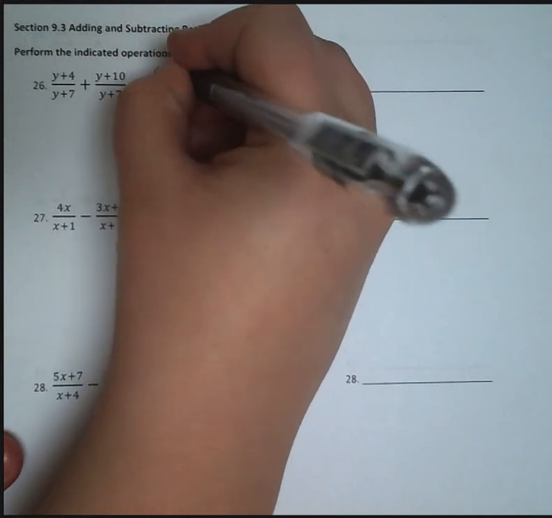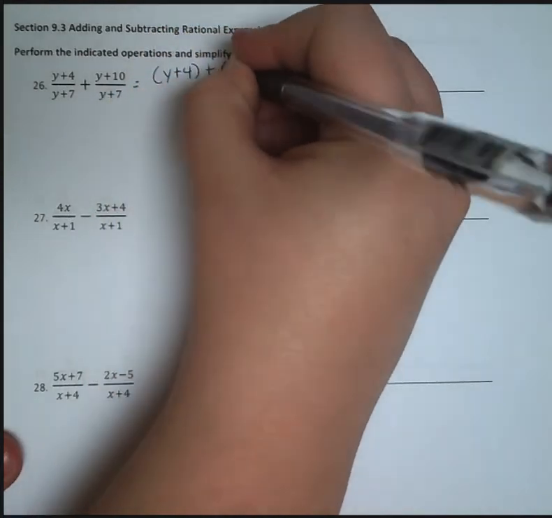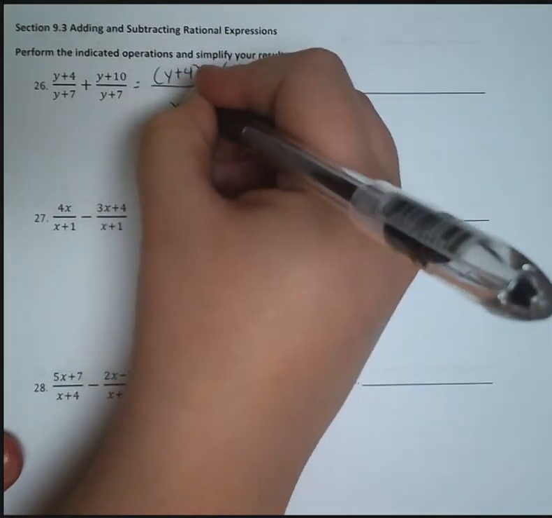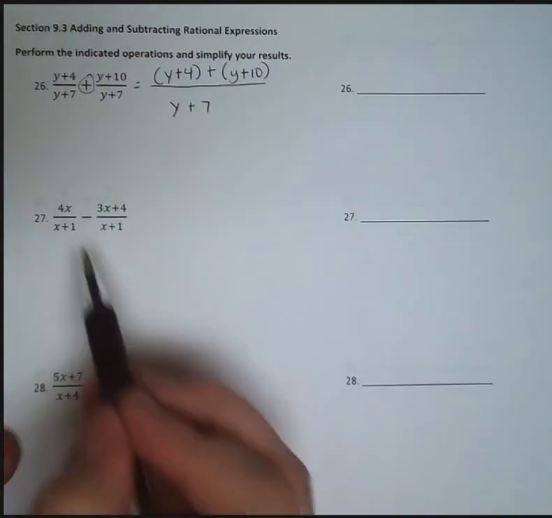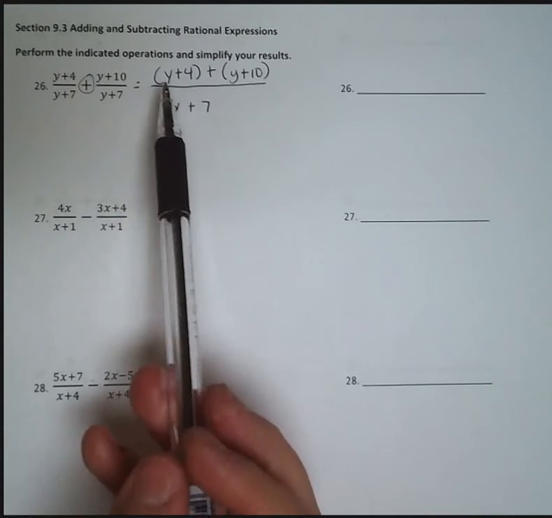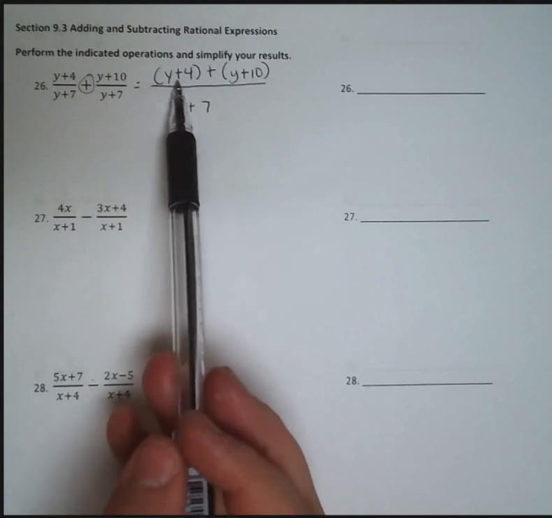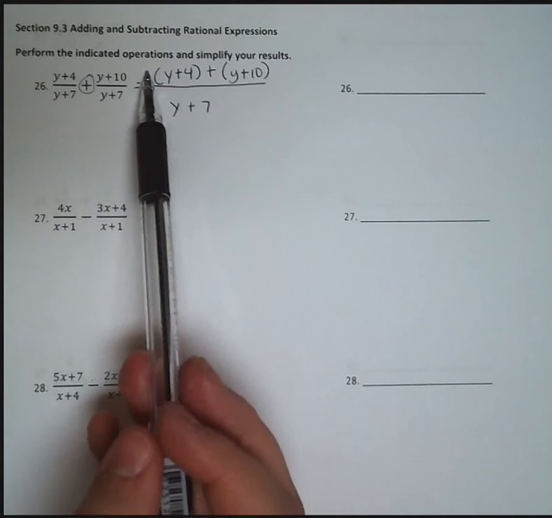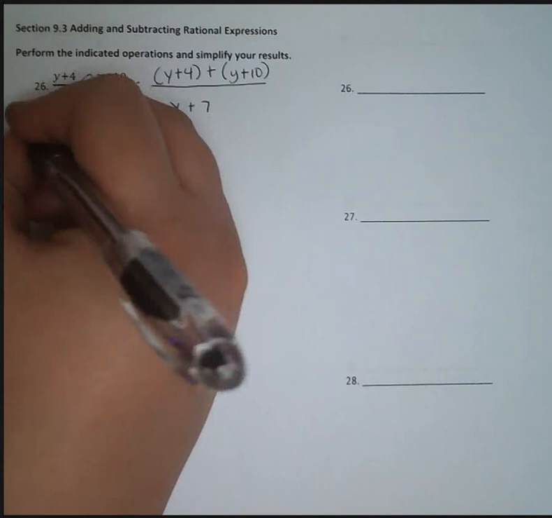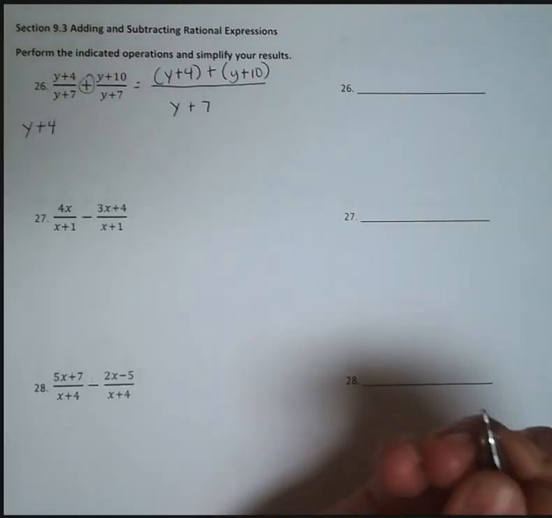I'm going to put these in parentheses to get us into a good habit, because it won't really change our answer in number 26 because it's addition. However, when we get to 27 and 28 where there's subtraction, it will make a huge difference. So remember, we have to ask ourselves 2 questions before we can release anything from those parentheses. First, can I combine these like terms? They are not like, so no. Second, is there anything multiplying out in front? The answer is no. So I'm left with y plus 4. That can be released from the parentheses.